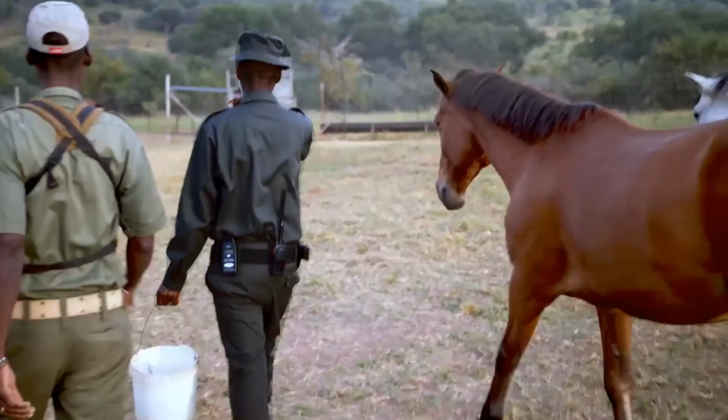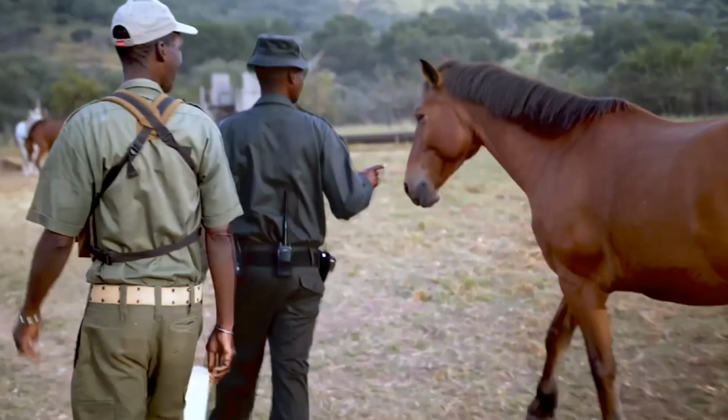The orphan runners are a target for the poachers.